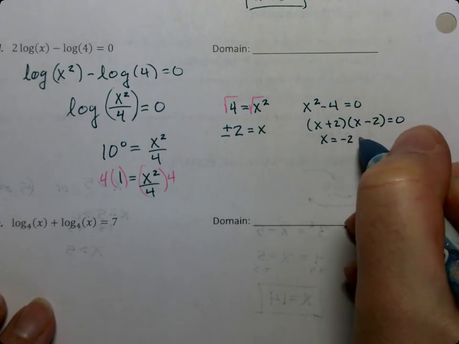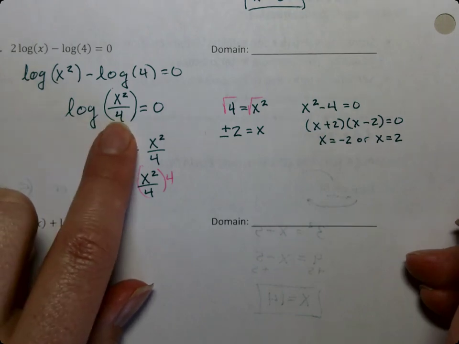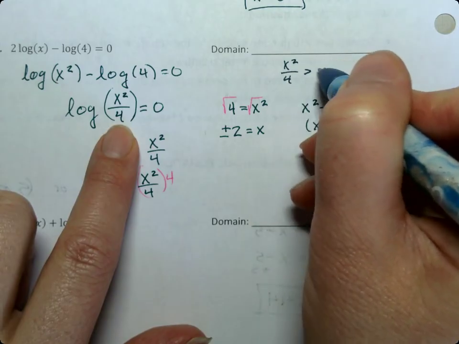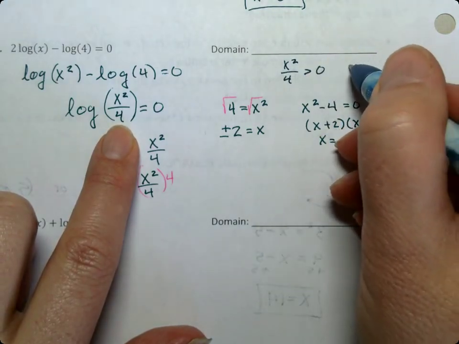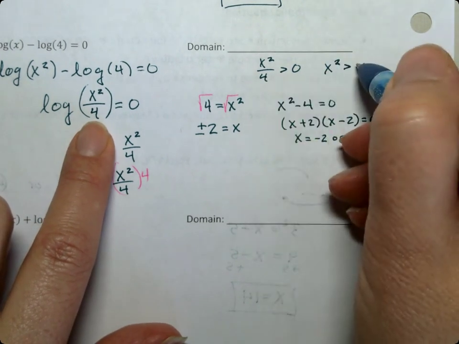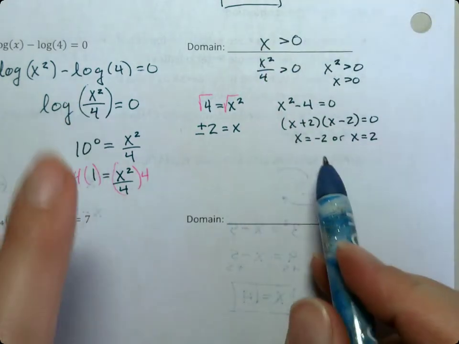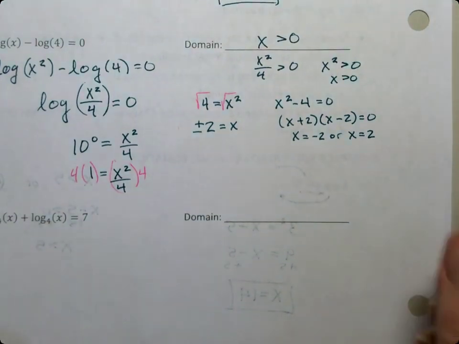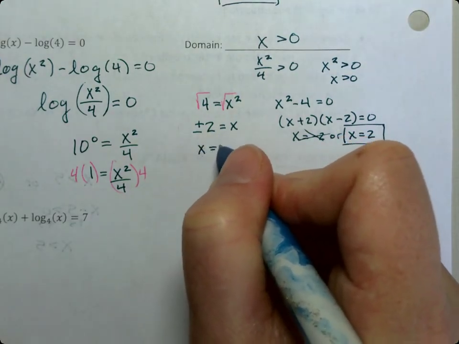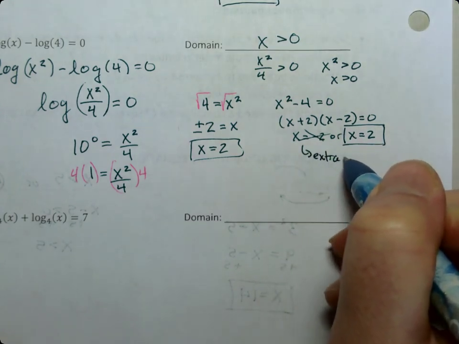Now, let's talk about that domain restriction. What I'm taking the log of is x squared over 4. So x squared over 4 has to be greater than what? 0. So I'm going to multiply it out, and I get x squared has to be greater than 0. And so x has to be greater than 0, right? Do both of my answers fall into that domain? No, so my answer is only x equals 2. So x equals 2 is my only answer. This one is considered an extraneous solution.